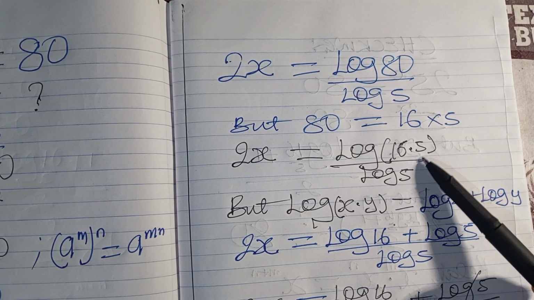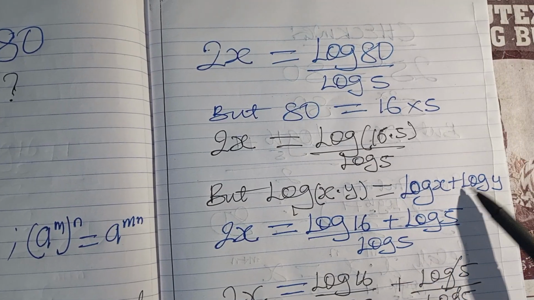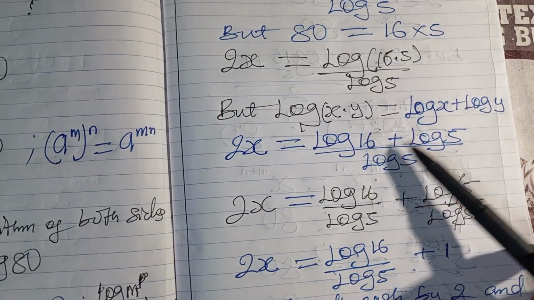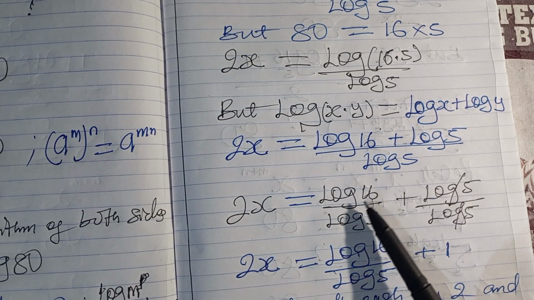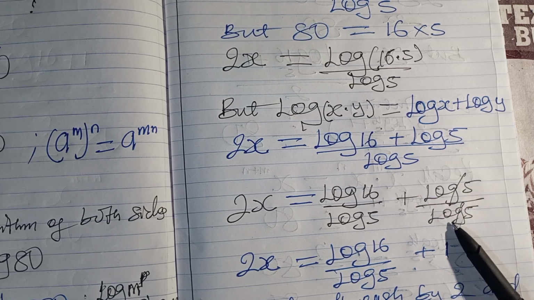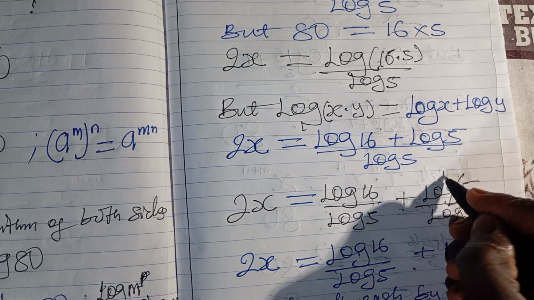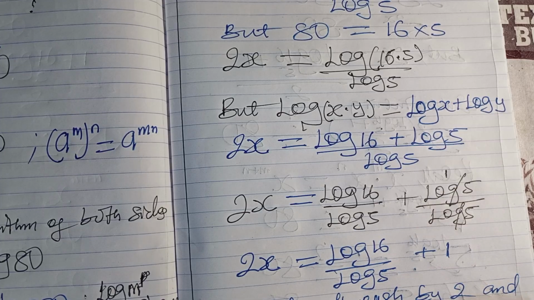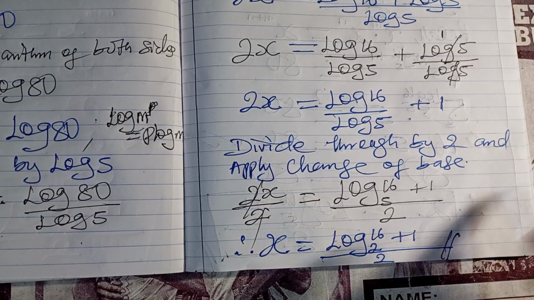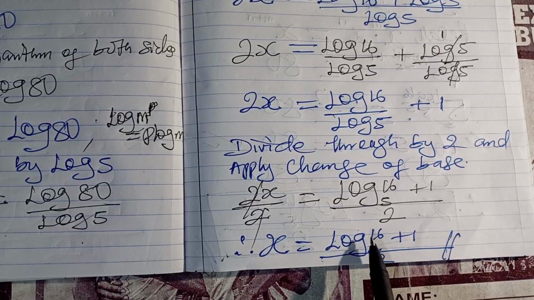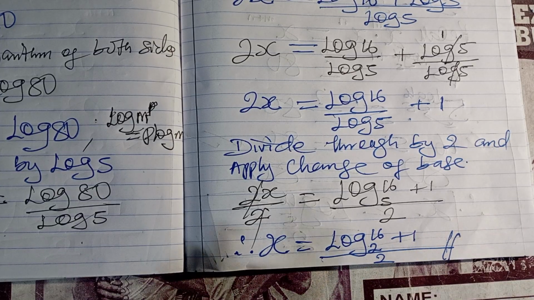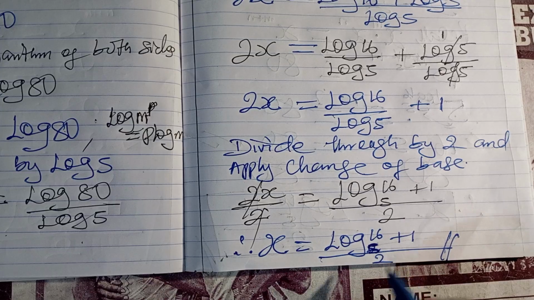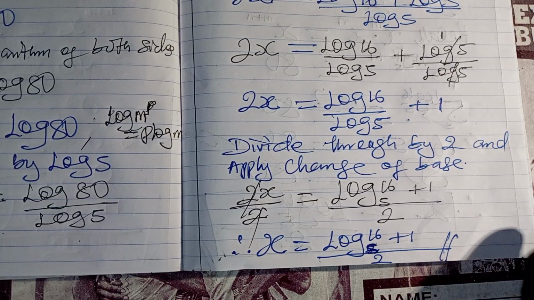So 2x is now log of 16 multiplied by 5, divided by log 5. But this product rule in logarithm will now give us log x plus log y, that is log 16 plus log 5. Divide everything by log 5. You now have 2x is equal to log 16 divided by log 5 plus log 5 divided by log 5. This can cancel to give you 1. Then apply change of base here. After that, you divide through by 2 and have x as log 16 base 5 plus 1, all divided by 2.